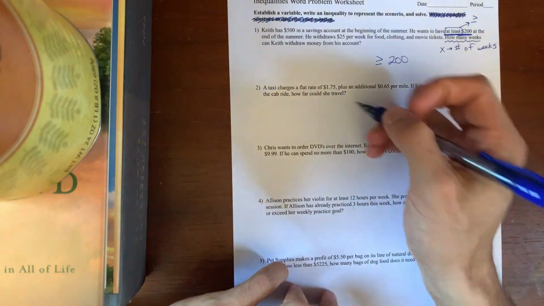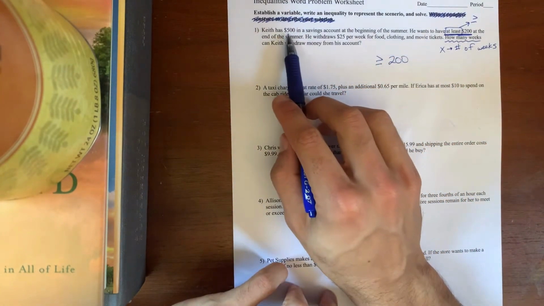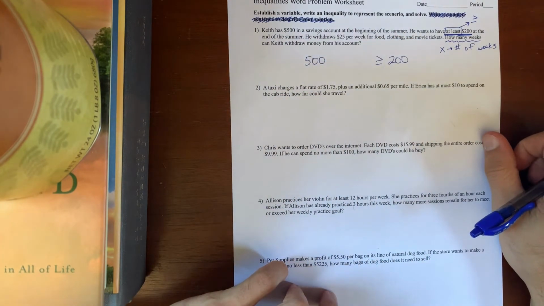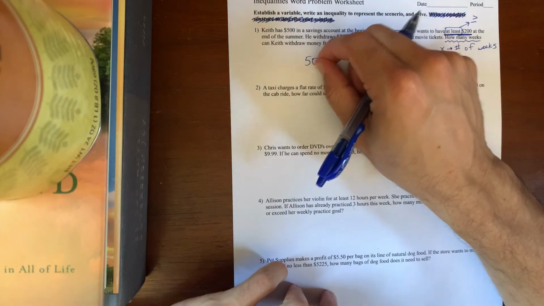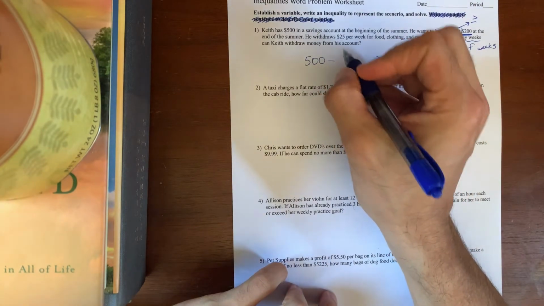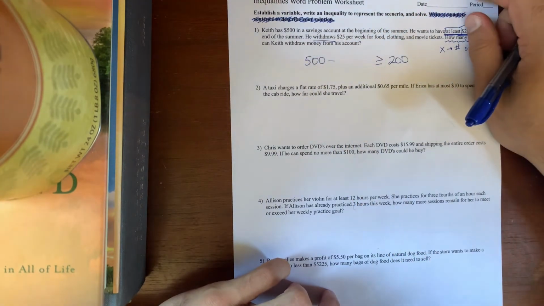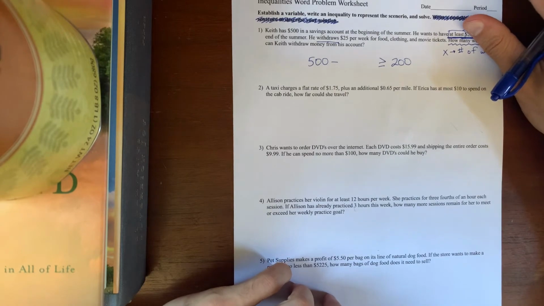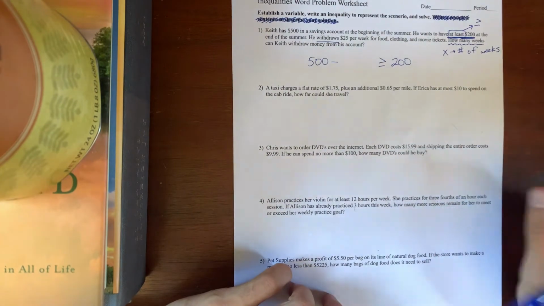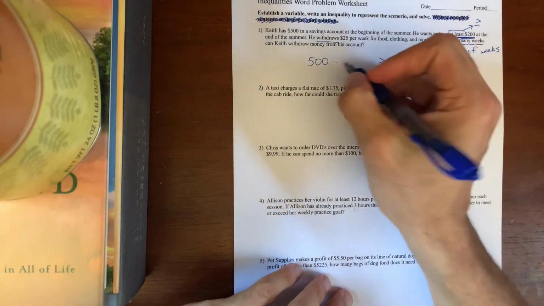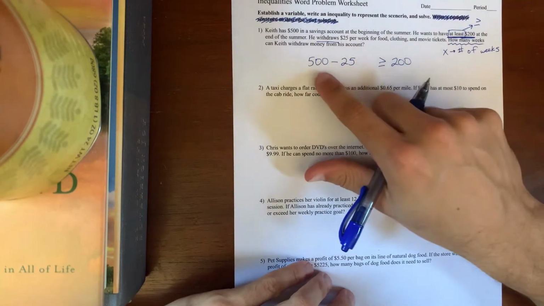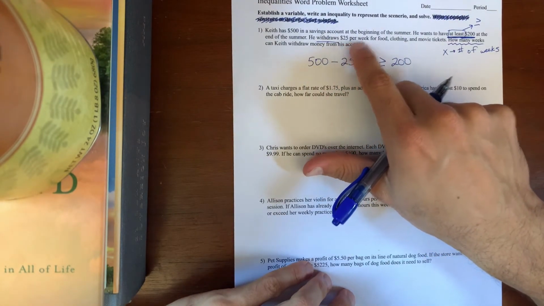Good for Keith. That's great. Living on a budget. So he has $500 there at the start of the summer. Okay. And from that 500, he's taking out each week $25. Okay. So this is actually going to be subtraction, right? That word withdraws, again, if you're not familiar with money terms or banking terms, that just means he takes from his account, his savings account, he takes $500 out. Okay. So that $25 is being subtracted from that 500, right? But it's not just doing it one time. It's $25 per week, right?